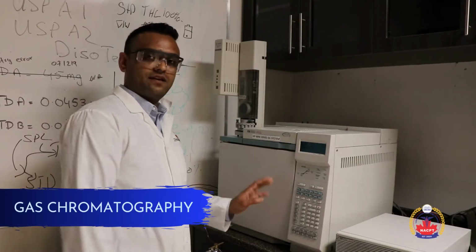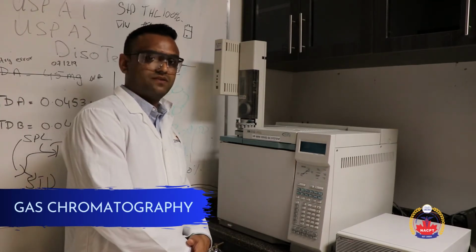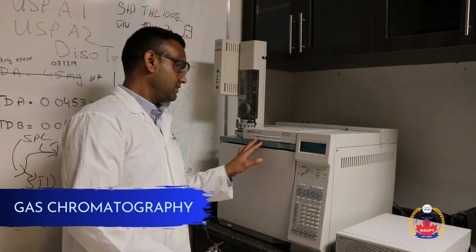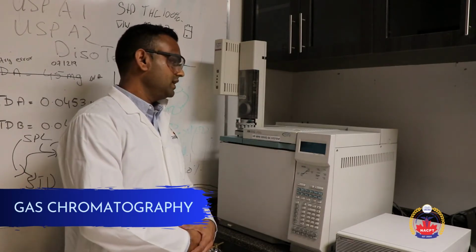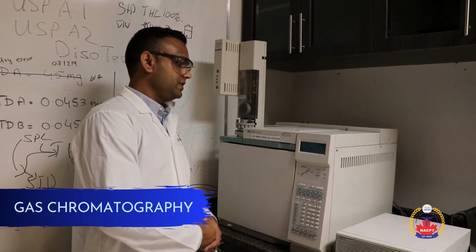This is the second instrument that is also commonly used in the pharmaceutical industry. It's a gas chromatography instrument. The model we are looking at here is the Agilent model 6890. We commonly use this instrument for training, where in the pharmaceutical industry we use it for residual solvent analysis as well as potency testing. That could be for any type of pharmaceutical product.